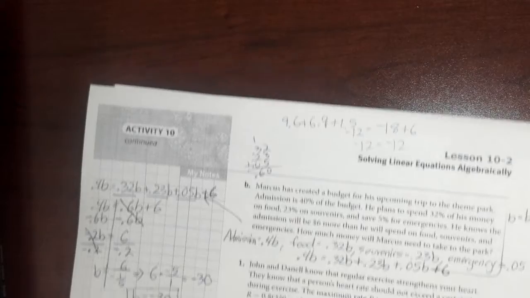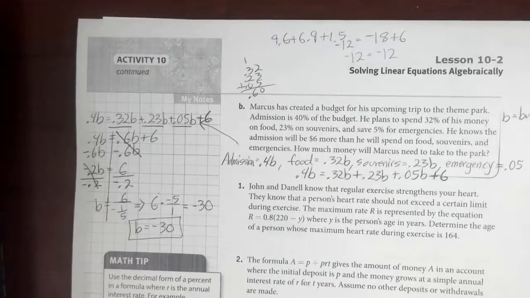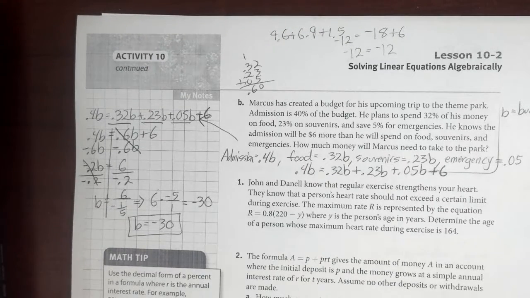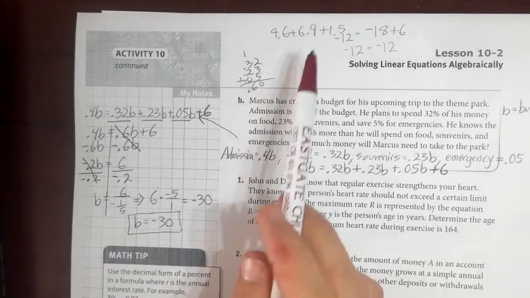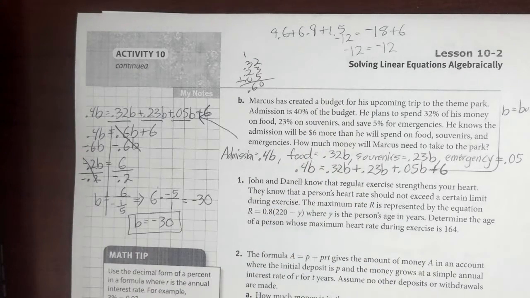Okay, sorry, I paused the video just for a second because I was trying to figure out why I came out with a negative 30. I went through it again, I checked my answer here, and I got negative 12 equals negative 12, which means it is the correct answer. I went over how I set it up. It has to be the way I set it up.